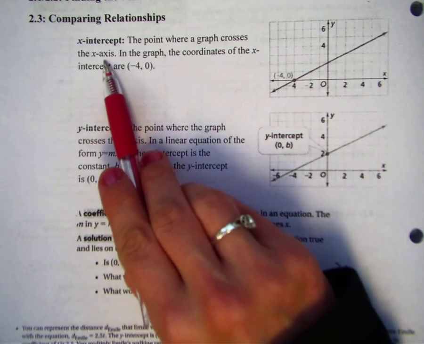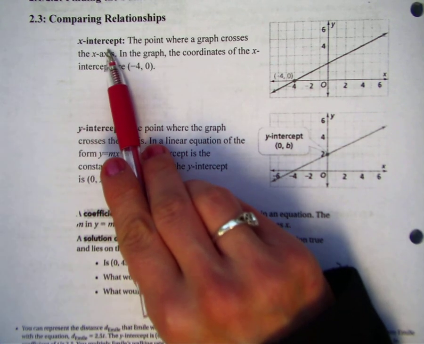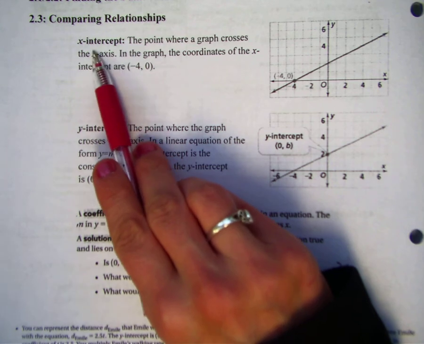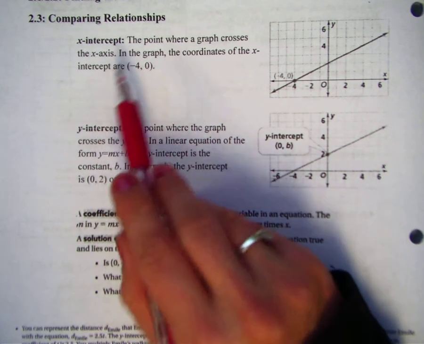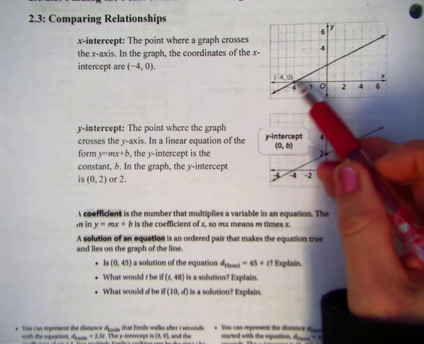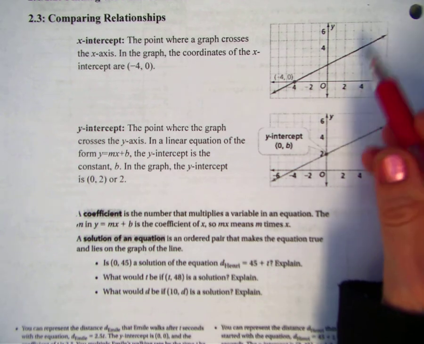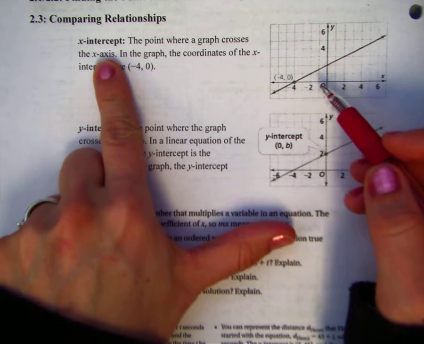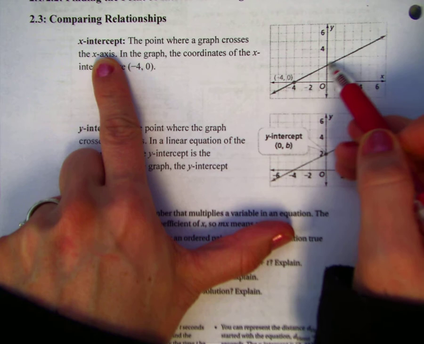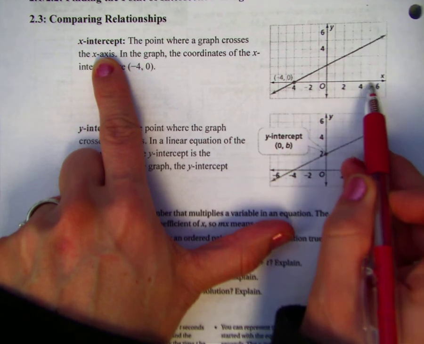If you think of the word intercept kind of like intersect, is this word that it's similar to? An x-intercept and a y-intercept are where your line, whenever you graph a line, crosses your x and y axis. So an x-intercept is where the line itself is crossing your x-axis.